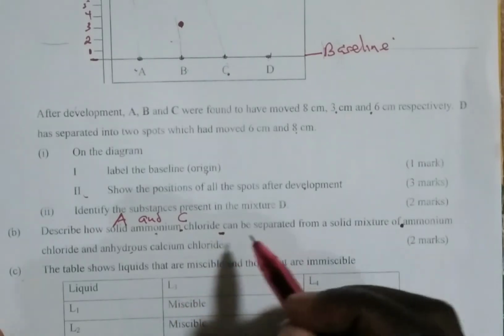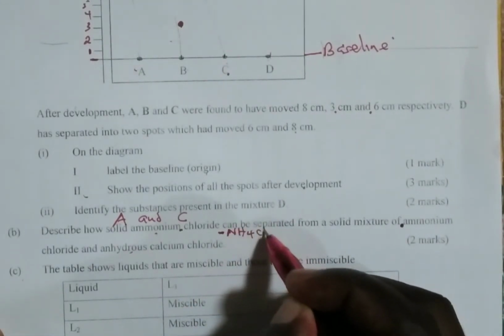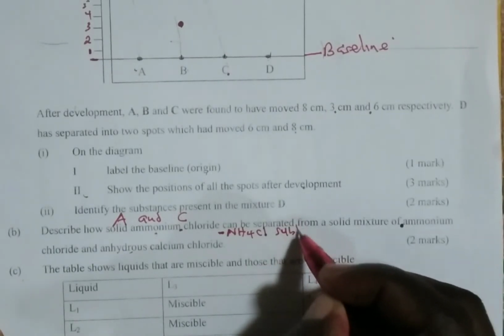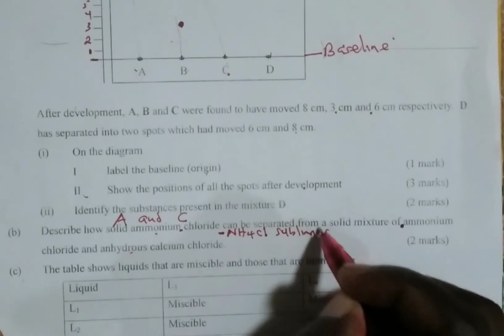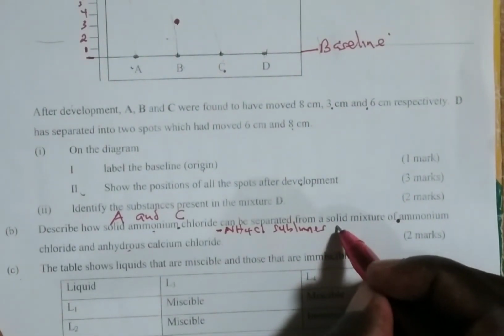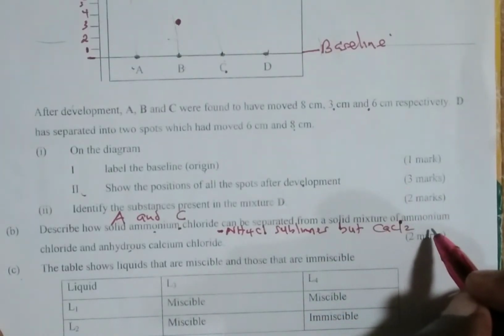One, we know ammonium chloride sublimes, but calcium chloride does not.